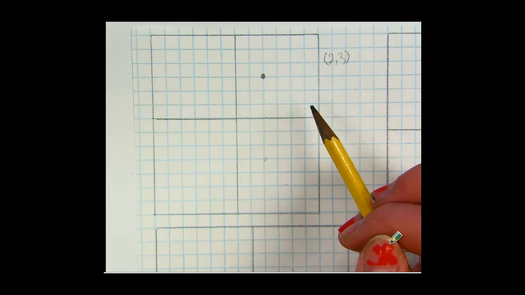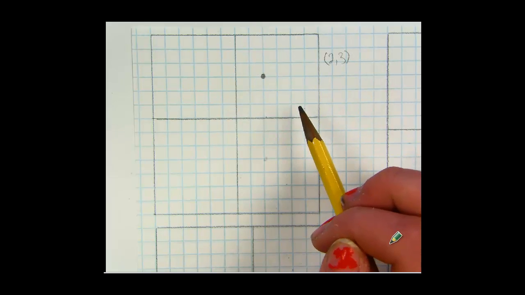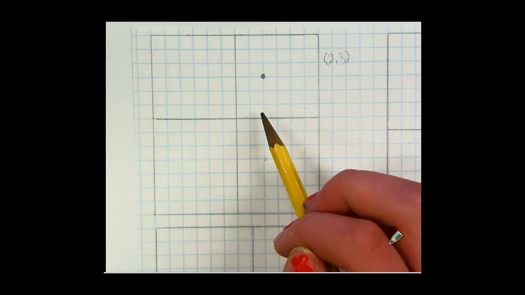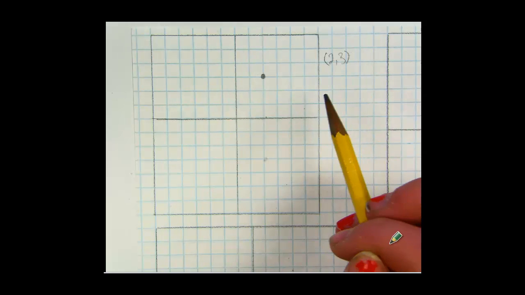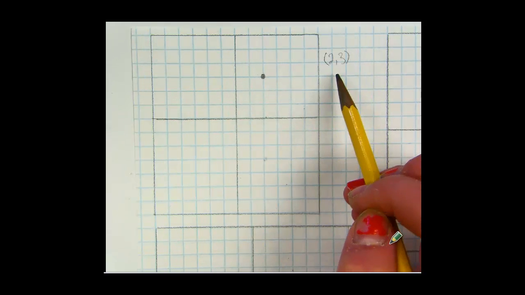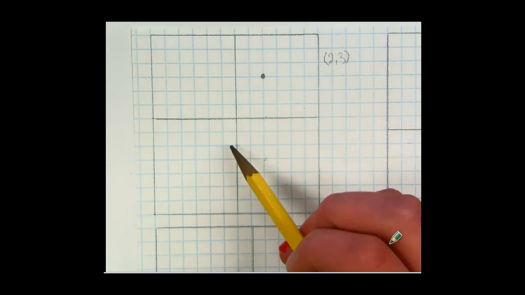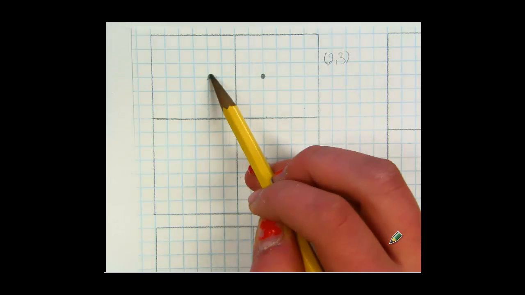Reflection in the y-axis. When you reflect a point across the y-axis, the y-coordinate remains the same, but the x-coordinate is transformed into its opposite. So (2, 3) becomes (-2, 3).